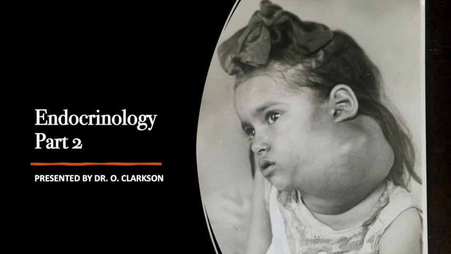So now let's talk about the HPA axis and how that involves the adrenal glands. So HPA axis for the adrenal glands, when you're talking about, for example, cortisol release, the hypothalamus is going to release CRH, or corticotropin releasing hormone. Then, when that gets down to the anterior pituitary, it is going to release ACTH, or adrenocorticotropic hormone.